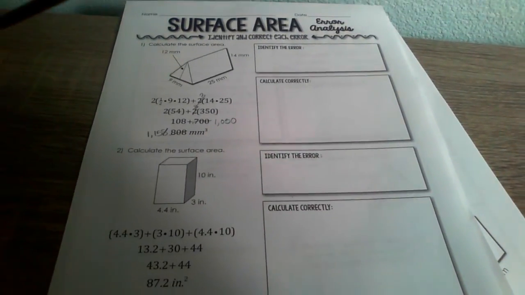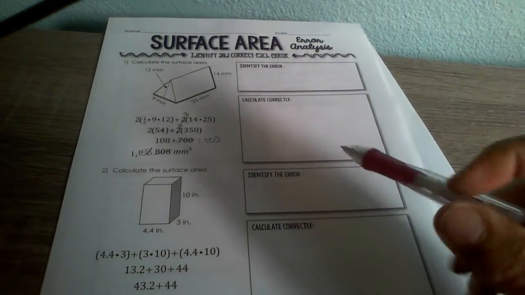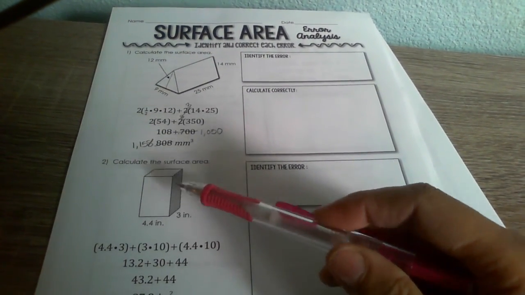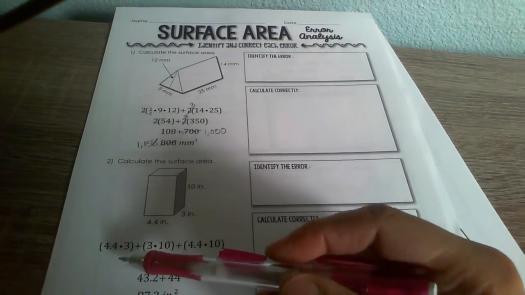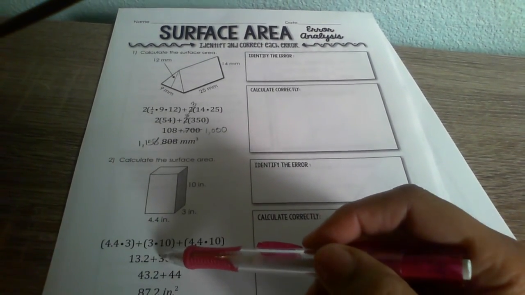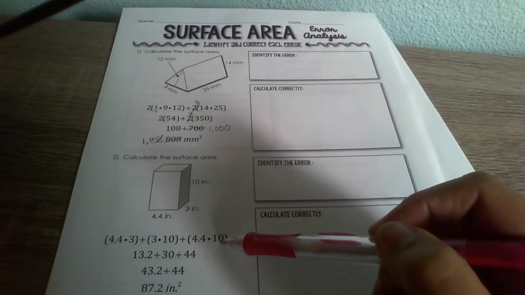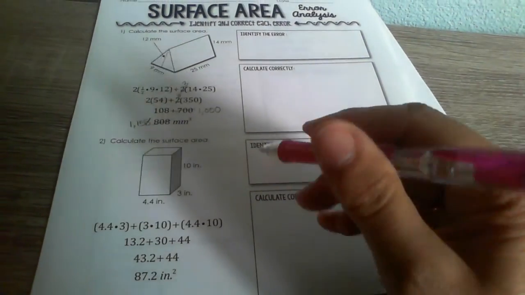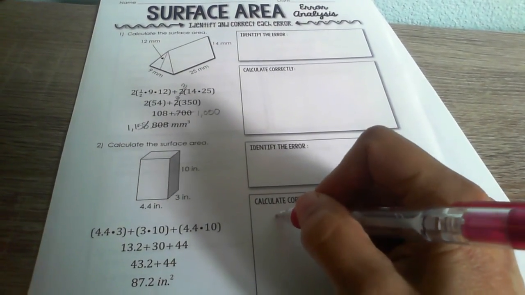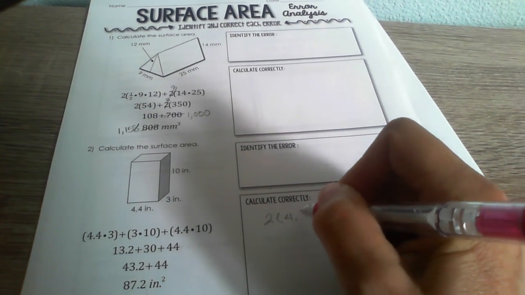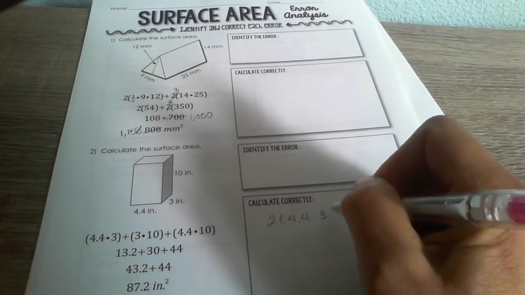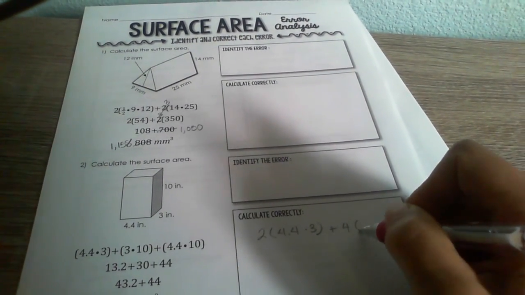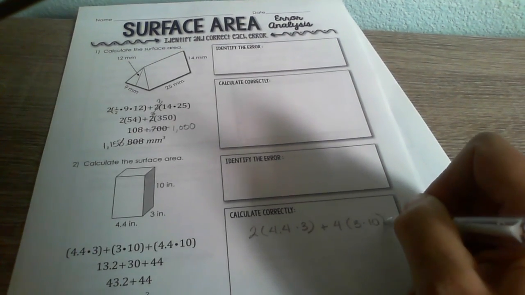Okay, and then the last one is the surface area of this rectangle. So we're going to have two sides at 4 4/10 times 3, and we're going to have four sides at 3 times 10. So 4 4/10 times 3 plus 3 times 10 plus, oh dear, I have no idea what they did. I'm going to go over here. I'm going to say we're going to have 2 at 4 4/10 times 3 plus 4 at 3 times 10.